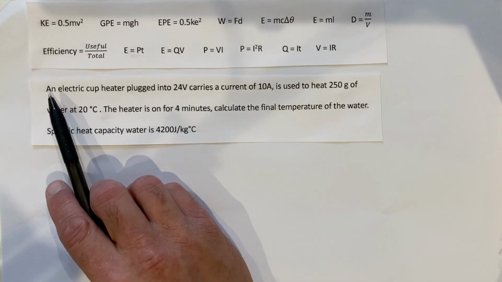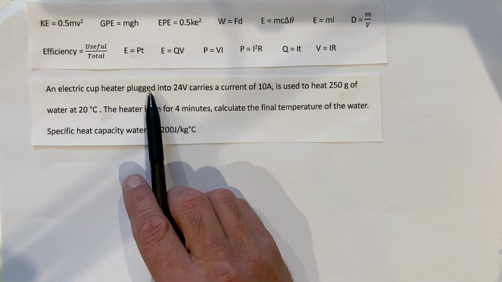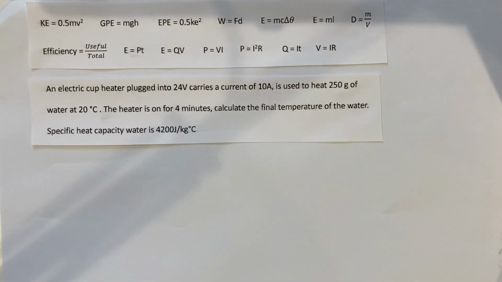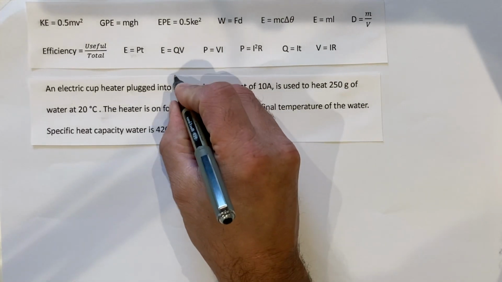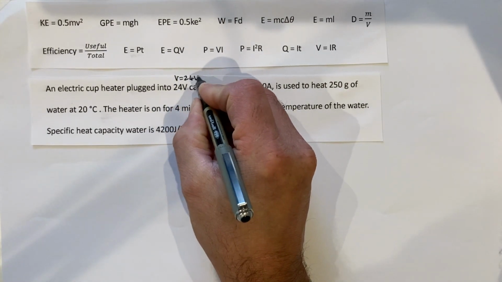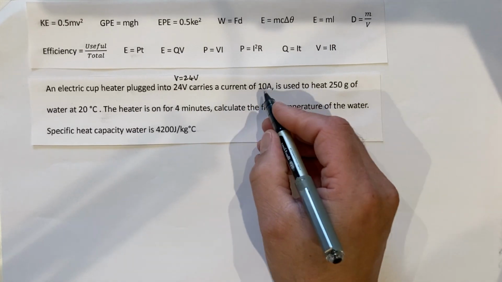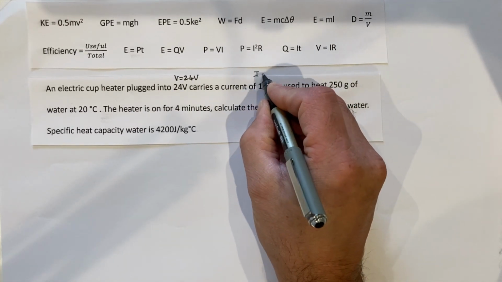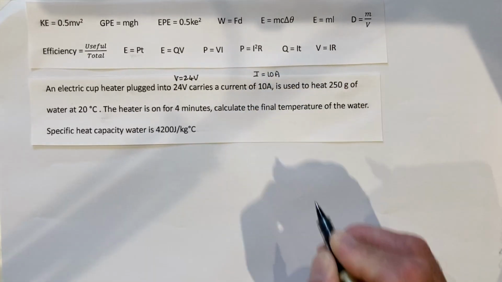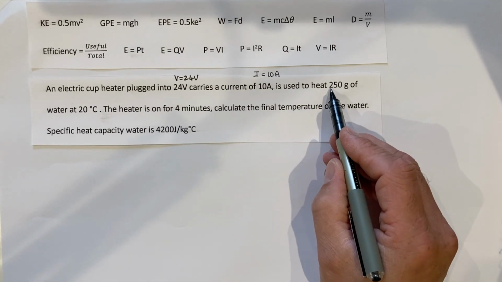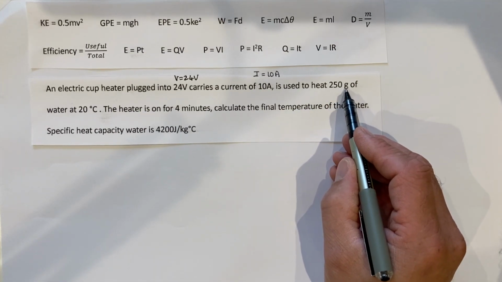So it says an electrical cup heater plugged into 24 volts, so I know the potential difference is 24 volts, carries a current of 10 amps, so I equals 10 amps, and is used to heat 250 grams of water.